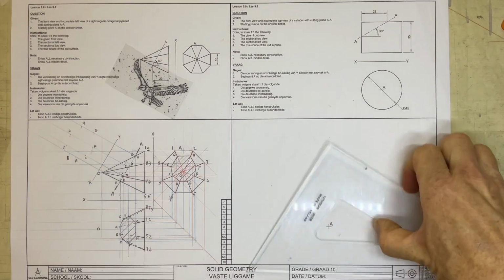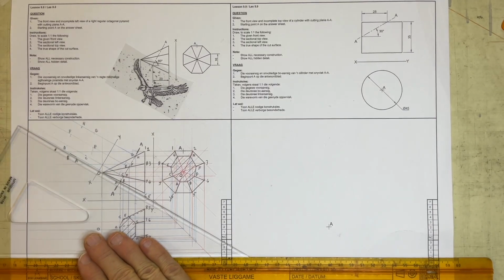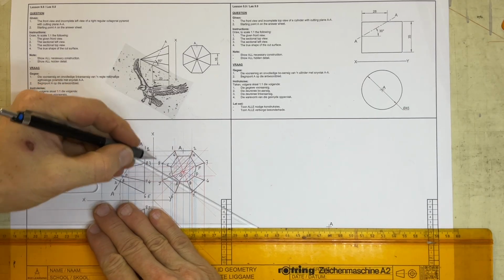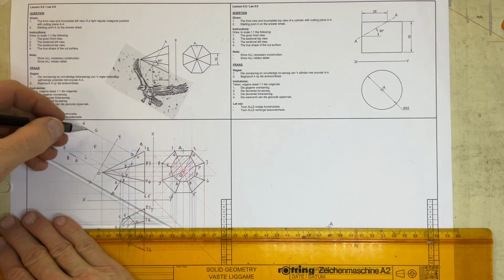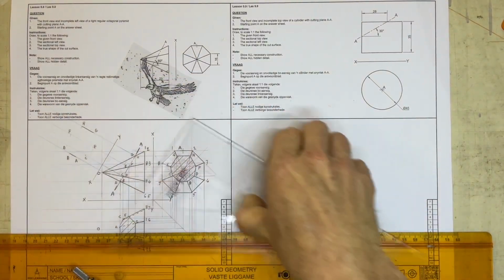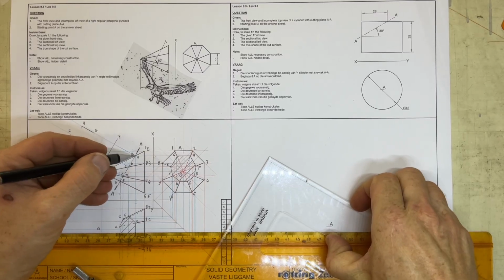And once I've done that, I then come in over here and I draw in that line and that line. Note, that is 90 degrees to the XY axis, and that's still 90 degrees to the XY axis. You'll see that that is a true length and a true length. Why? Because I've got a point view over there and a point view over here.